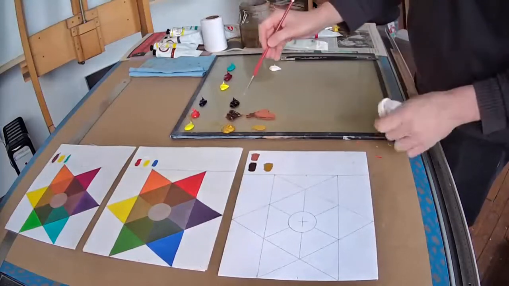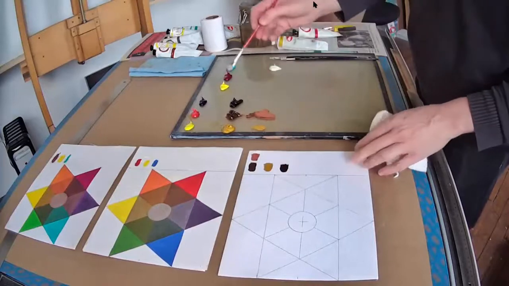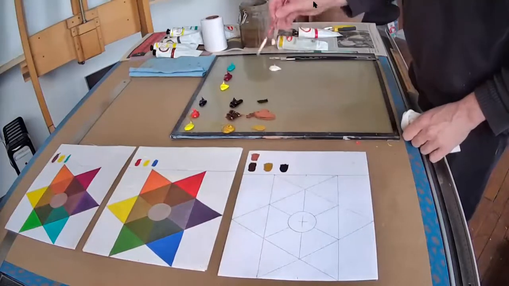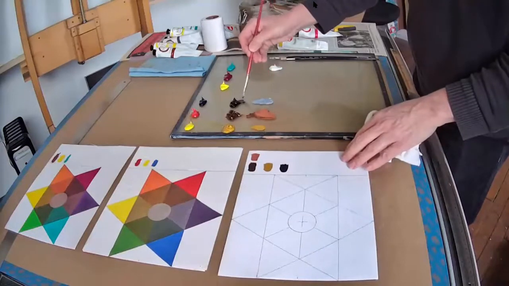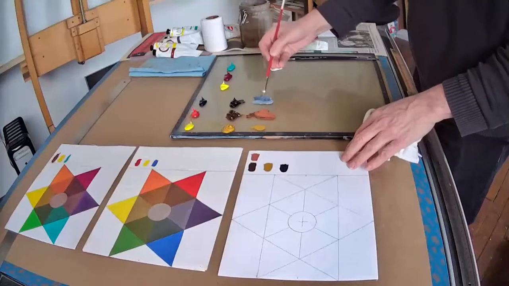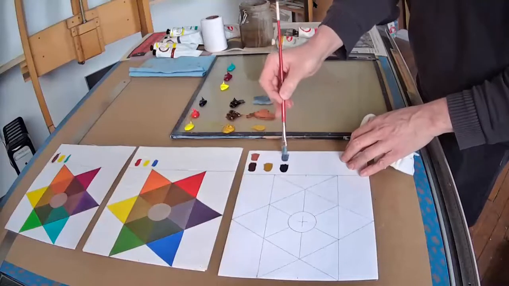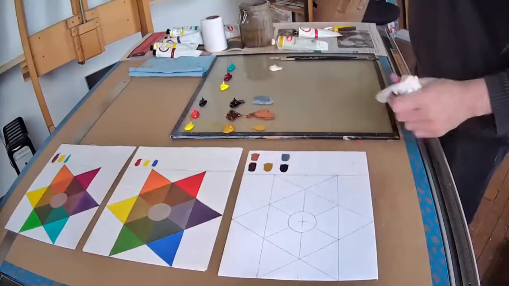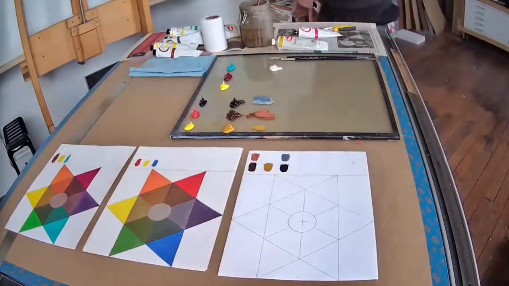And we have Payne's gray or blue black as our blue. So I'll add a little bit of white to that, again, to show its color a little more clearly.